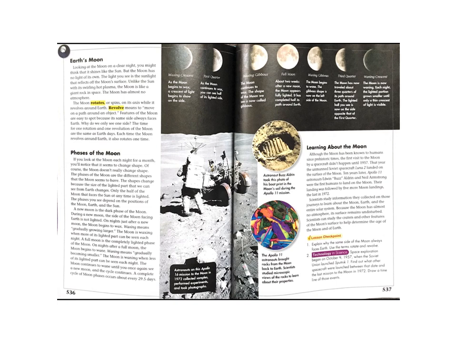Because the moon has almost no atmosphere, its surface remains undisturbed. Scientists can study the craters and other features of the moon's surface to help determine the age of the moon and of Earth.